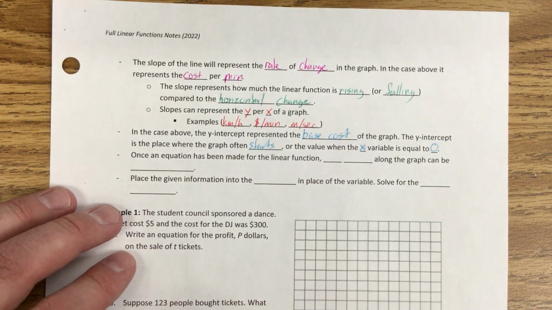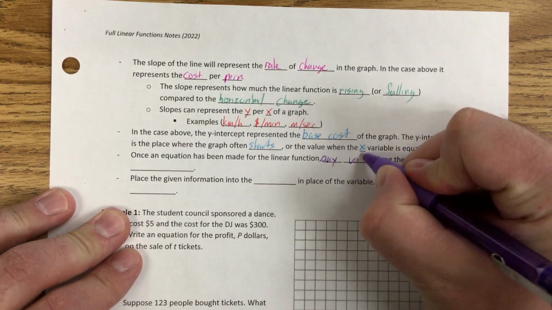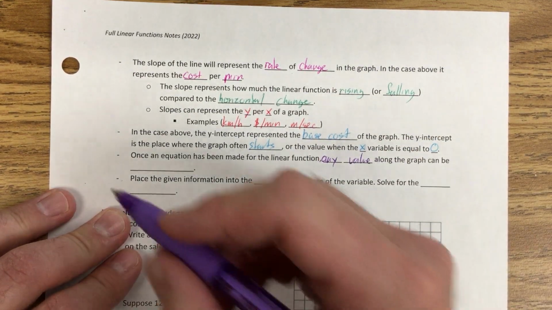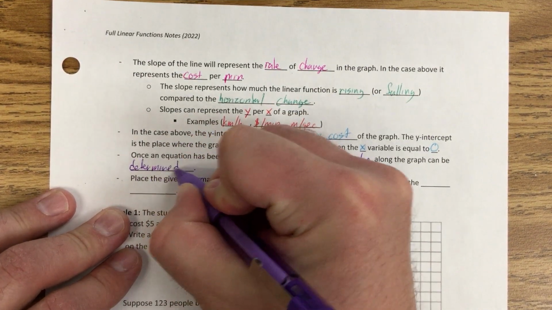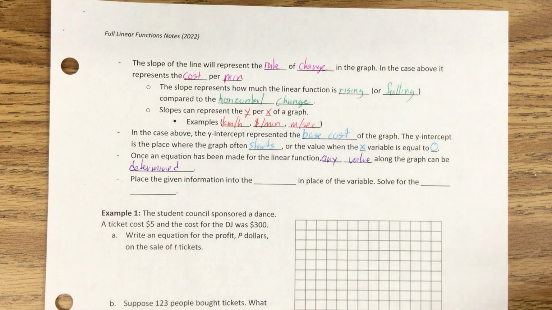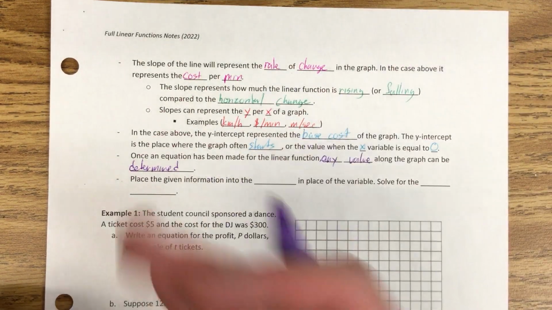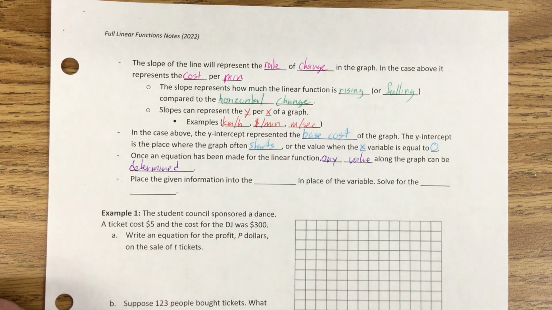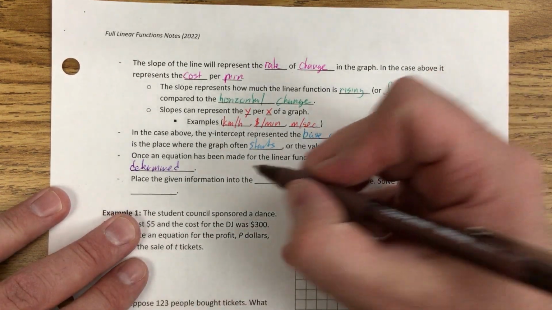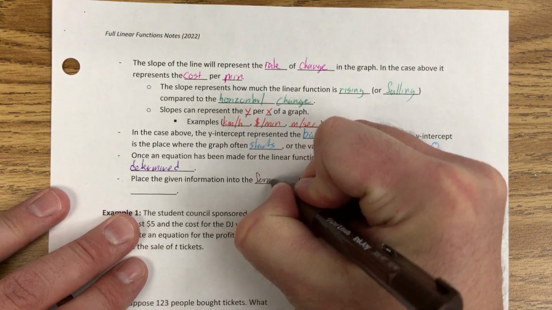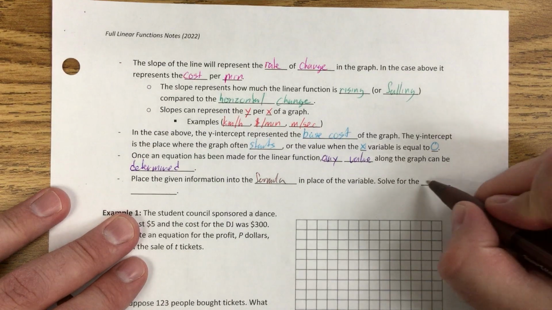Once an equation has been made for a linear function, any value along the graph can be determined, depending on what we want. If we're given a value of x, we can find the y. If we're given a value of y, we can find the x. We place the given information into the formula in place of the variable, and then we solve for the other variable.